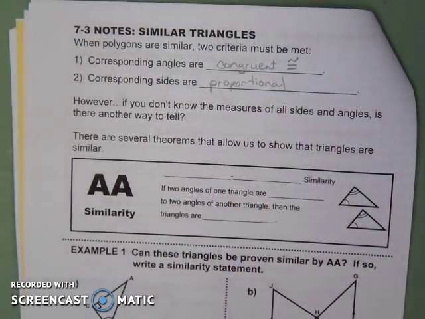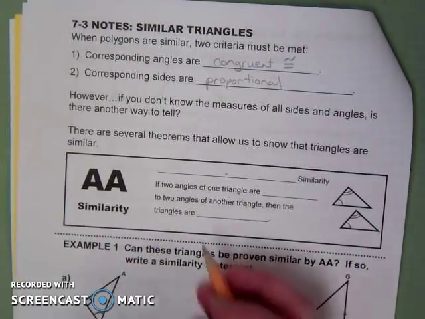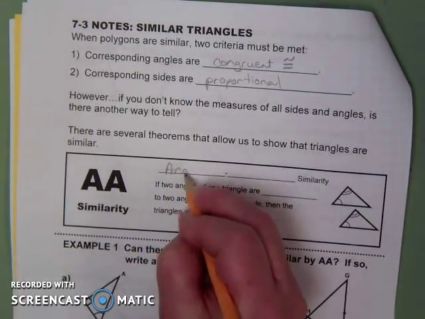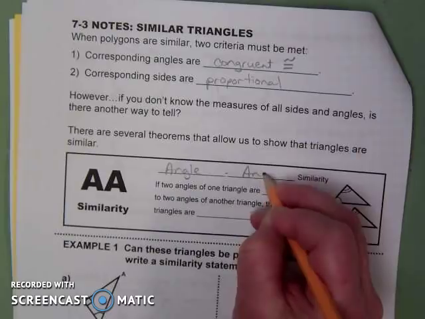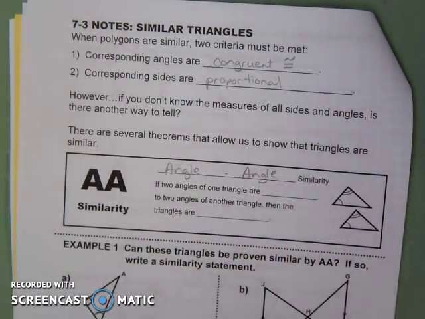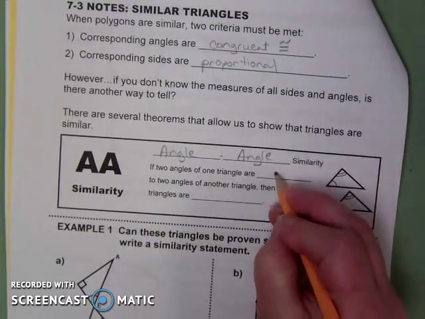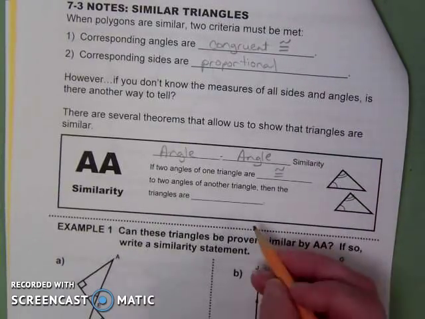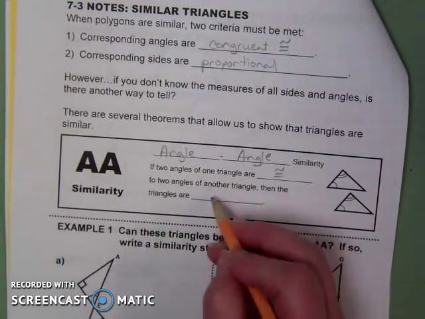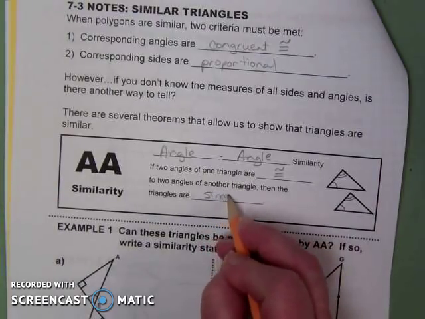However, if you don't know the measures of all sides and angles, is there another way to tell? There are several theorems that allow us to show that triangles are similar. There is the angle-angle similarity. So if two angles of one triangle are congruent to two angles of another triangle, then the triangles are similar.